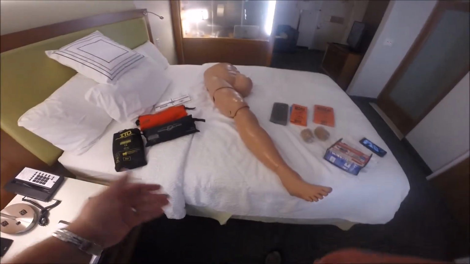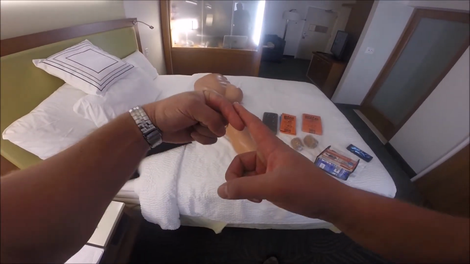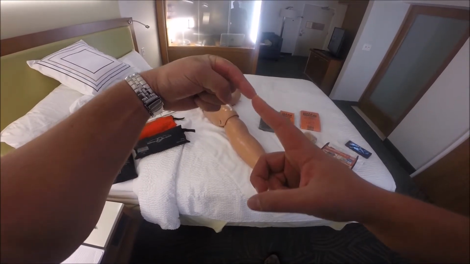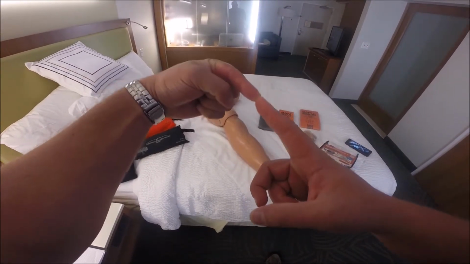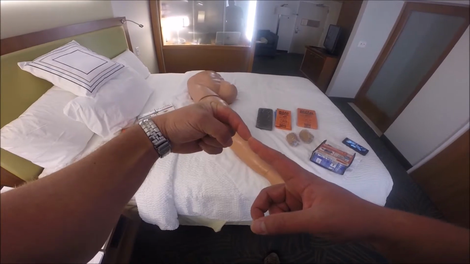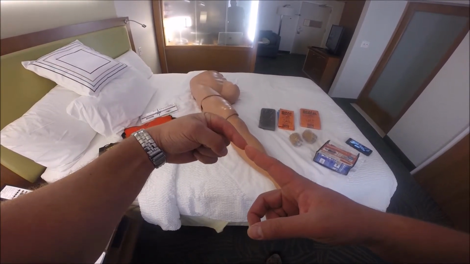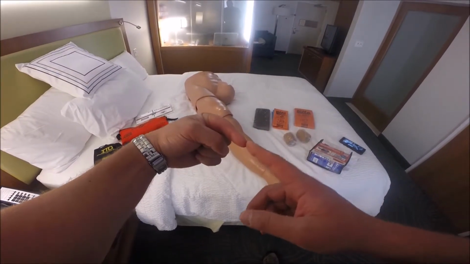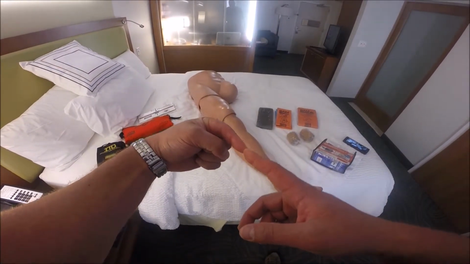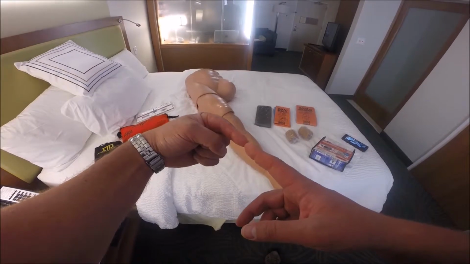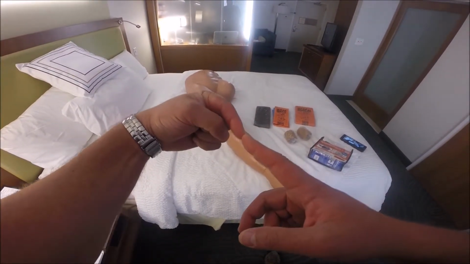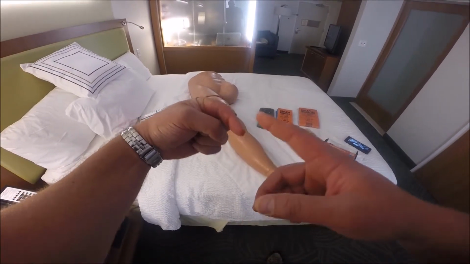So again, understanding that, what are we trying to do here? Traction, right? We have a displaced fracture. We're trying to reduce that fracture and stabilize that fracture so that we can get them to the hospital, and they can actually do interventional things to close that up and stabilize it with pins, plates, whatever it may be, in a hospital setting. That cannot be done in a pre-hospital setting. So that's really what we're thinking about here.